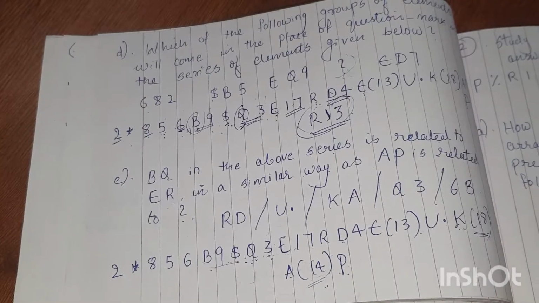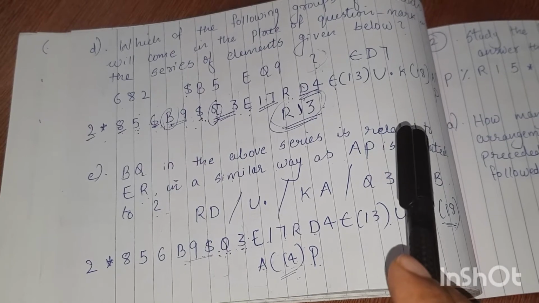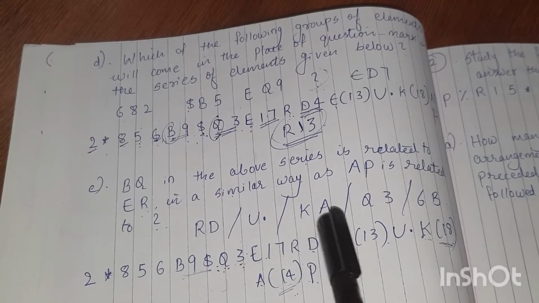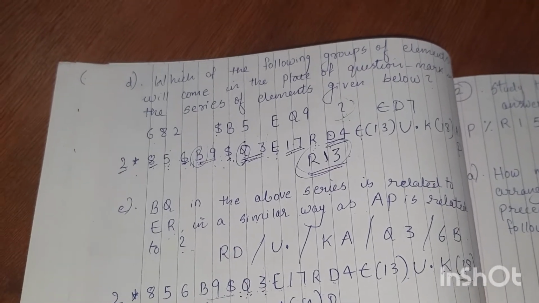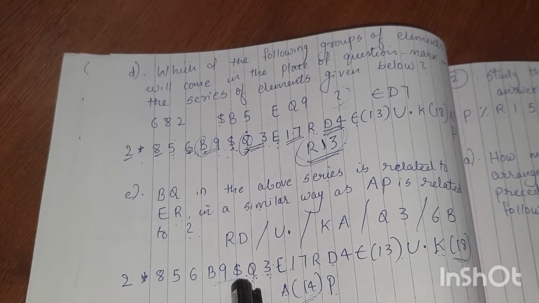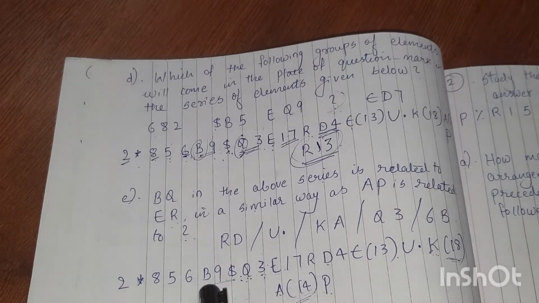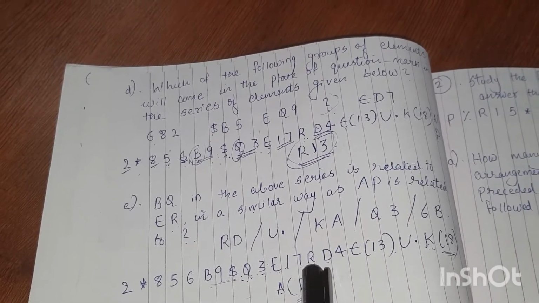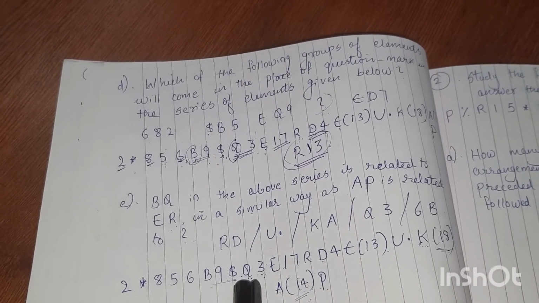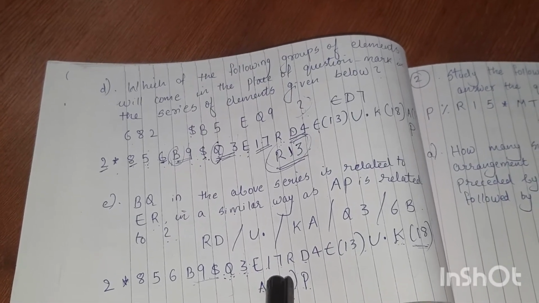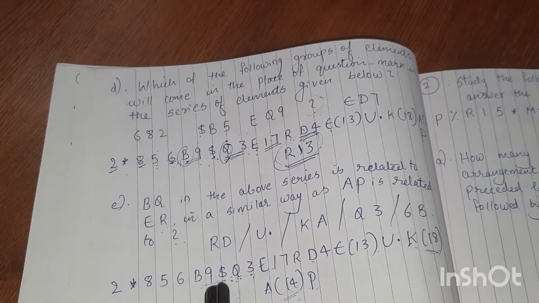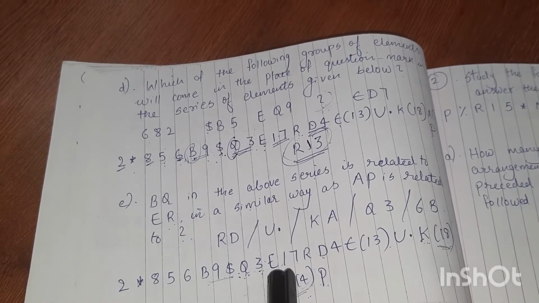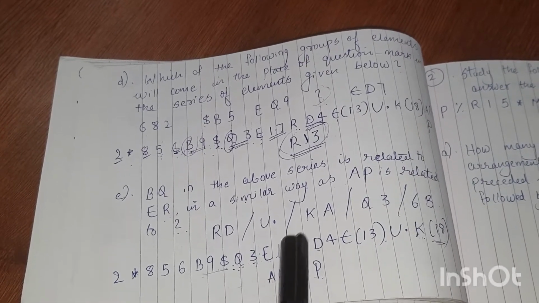Understood? Going to the next question: BQ in the above series is related to ER in a similar way as AP is related to what? There are 5 options. See, between B and Q we can see that there are two elements. BQ is related to ER, and between E and R there are also two elements. After that they eliminated the next element. Here they eliminated the digit 3, then started with E, then eliminating two elements, then R.